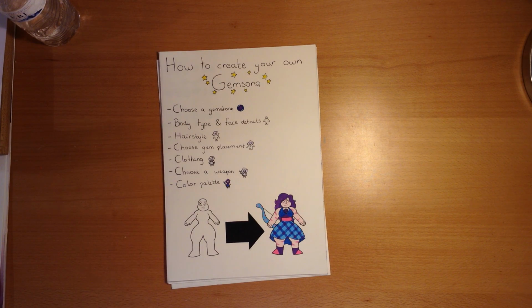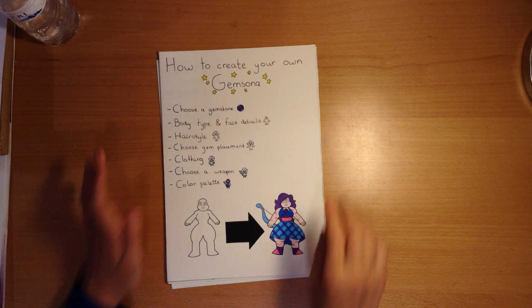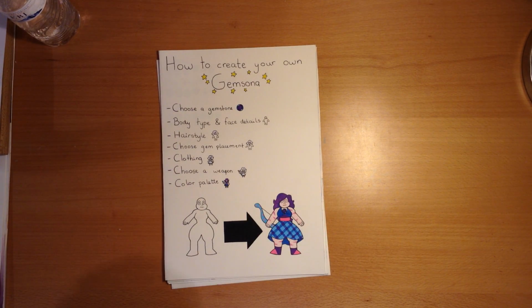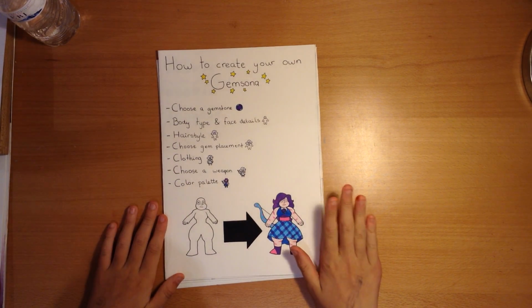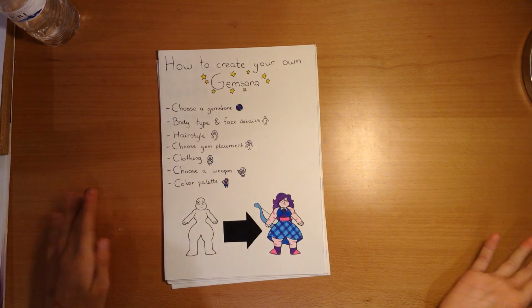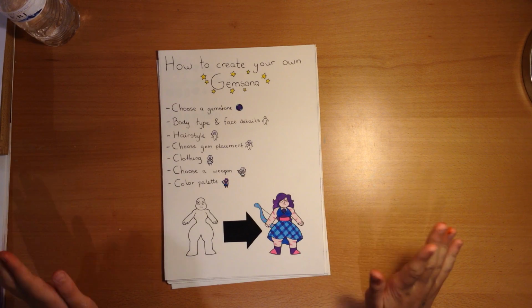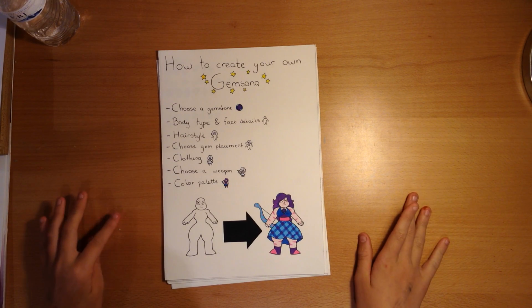Hey guys, so today I have my first ever tutorial, which will be about how to create your own Gemsona. This is my first tutorial ever. I don't have any experience, so excuse me if I make any mistakes.